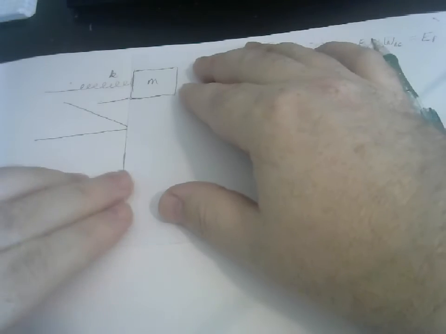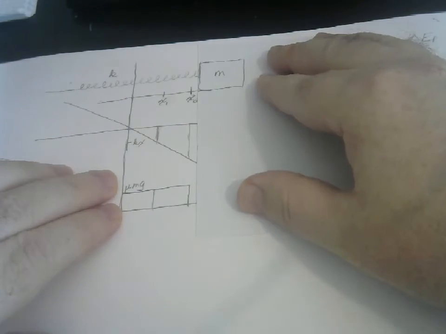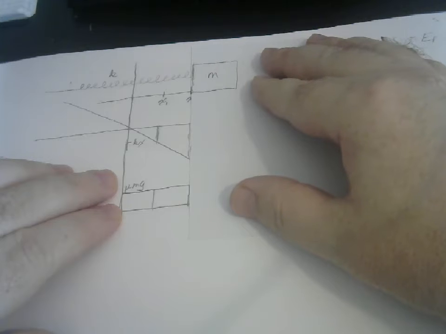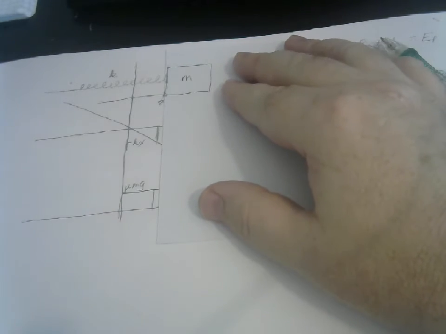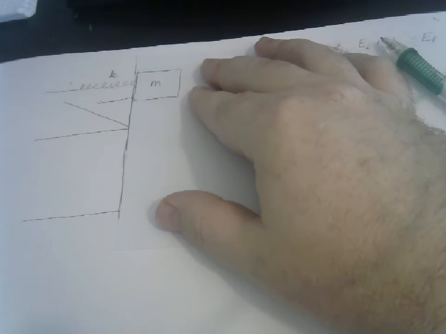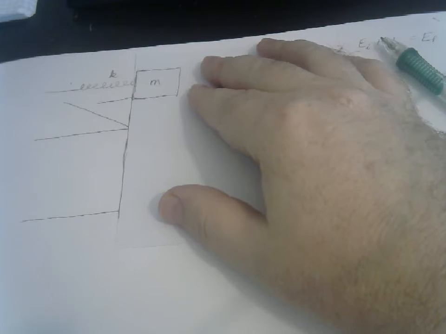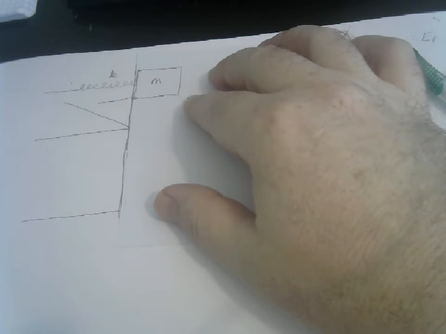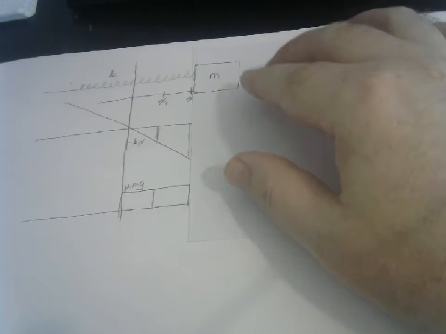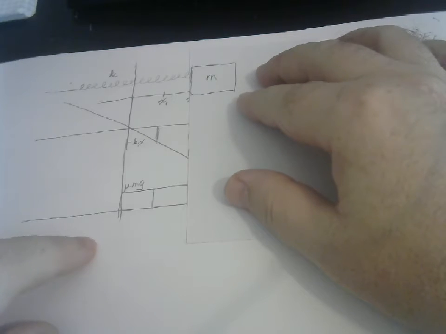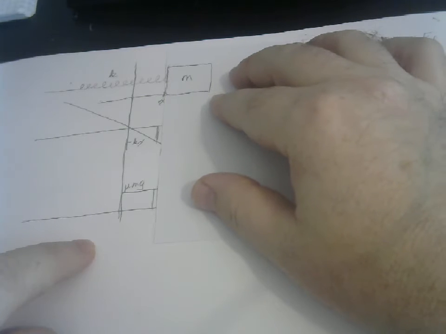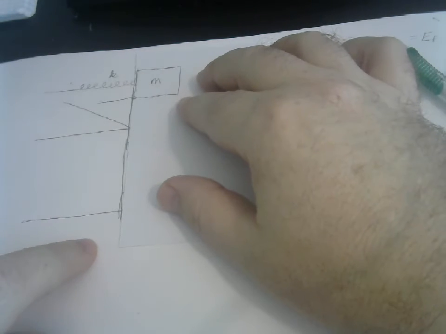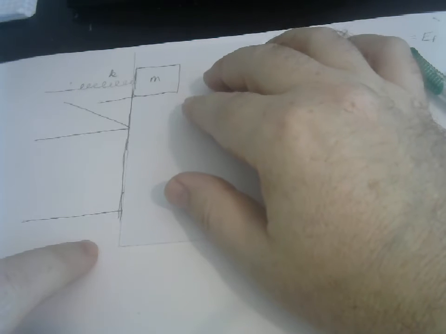So here's the idea. First, we're going to pull the mass out here and then let it go. And we're going to find out how fast it's going when it reaches here and how fast it's going when it reaches here. We are also going to find out if we add friction to the block and release it from the same point, how fast is it going when it reaches here, and how fast is it going when it reaches here.